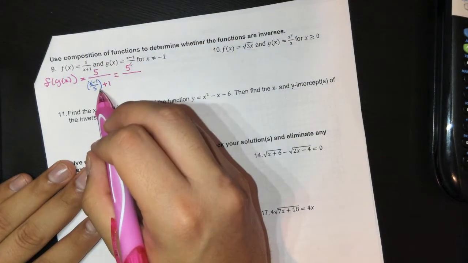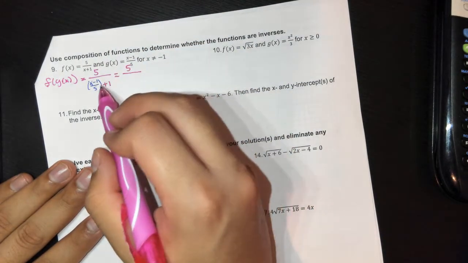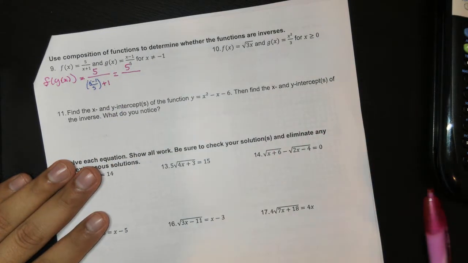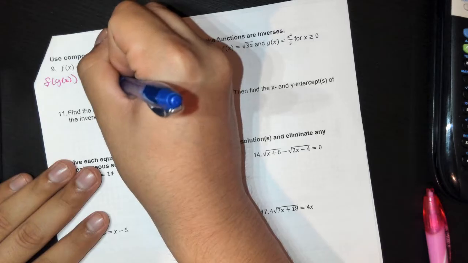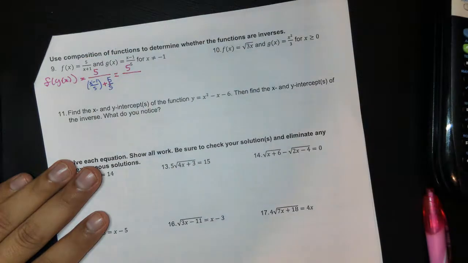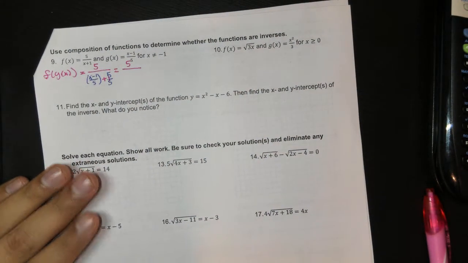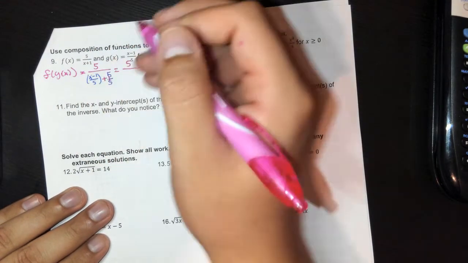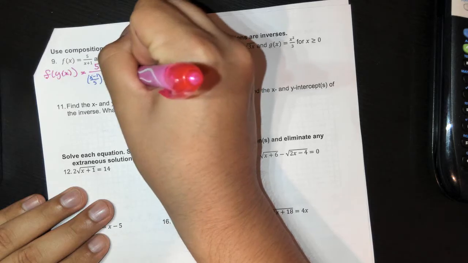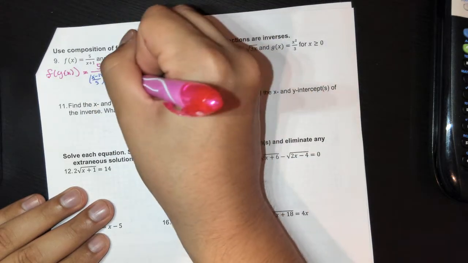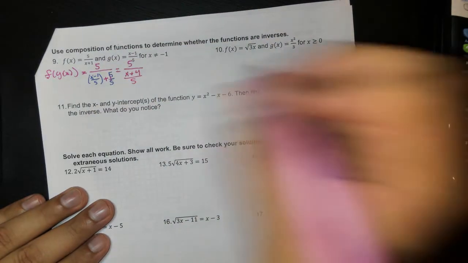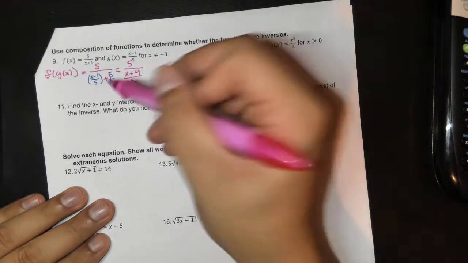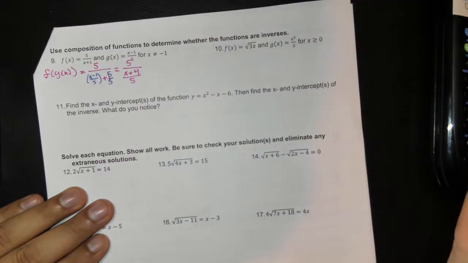Alright, so let's try to fix the bottom. So right now, if we're going to add these two fractions, they both need the same denominator. So let's treat the 1 like 5 over 5. Alright, so now we can add this. So x minus 1 plus 5 would be x plus 4 over 5. So this was just adding two fractions. You need the same denominator, so we made this 5 over 5, so they both have the same denominator, 5.